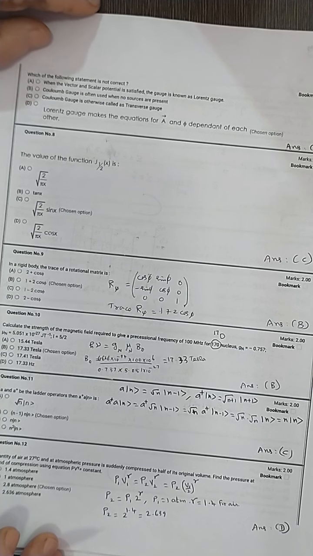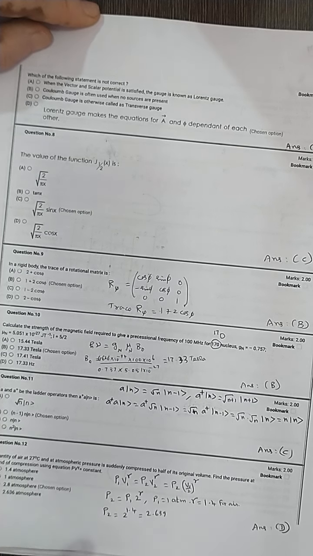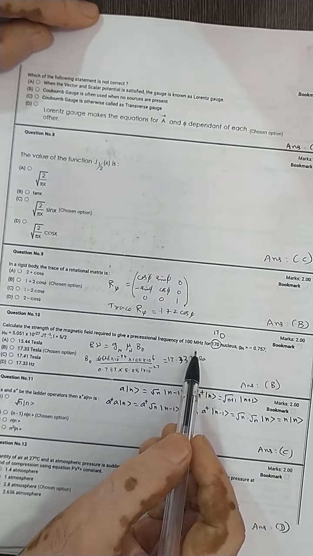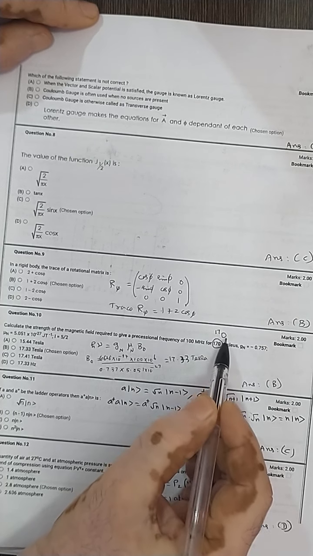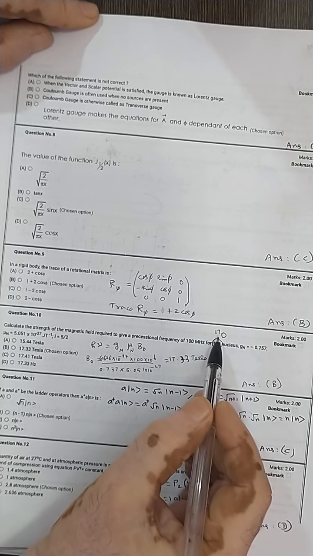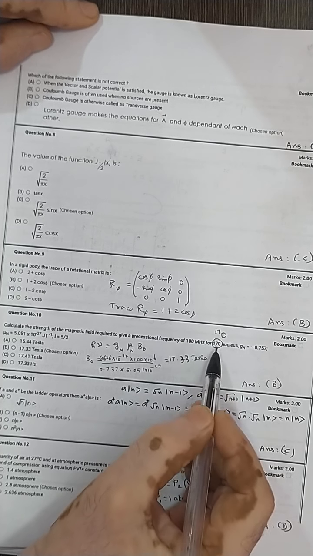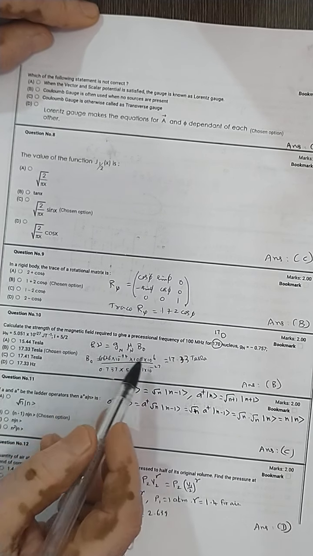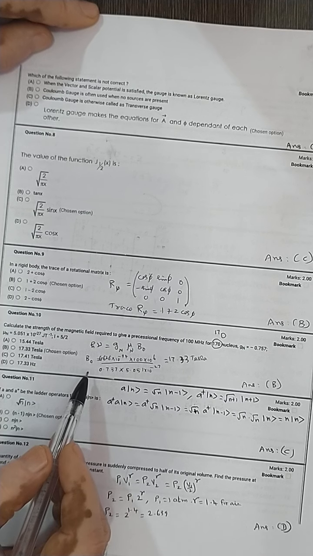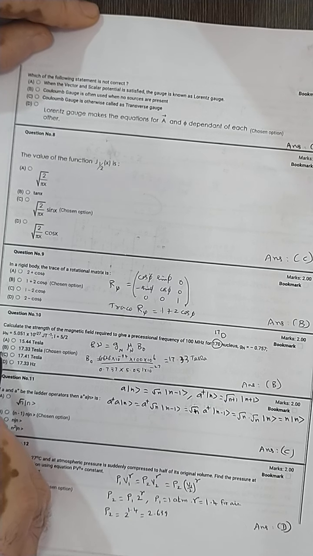Question number 10. Calculate the strength of the magnetic field for a precession frequency of 100 Hz. Here 170 is given. This is not 170, this is oxygen. 17 is our A value, the atomic mass number, 17O. So it must be given like this. Now this is the expression for calculating B naught. Once we substitute, option B is the correct one.